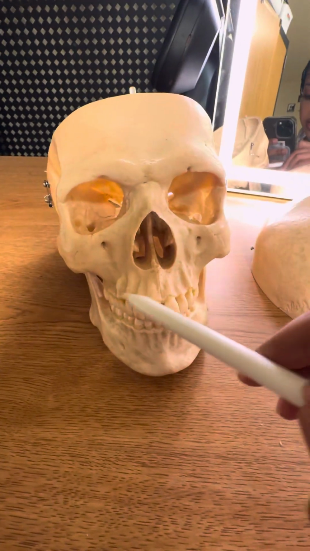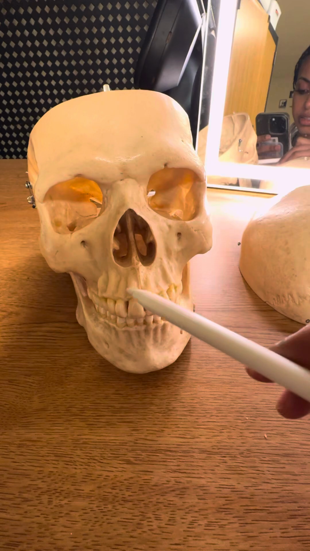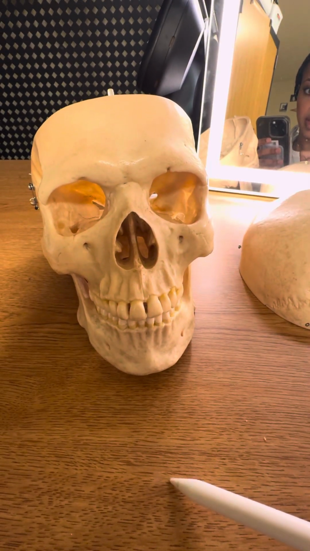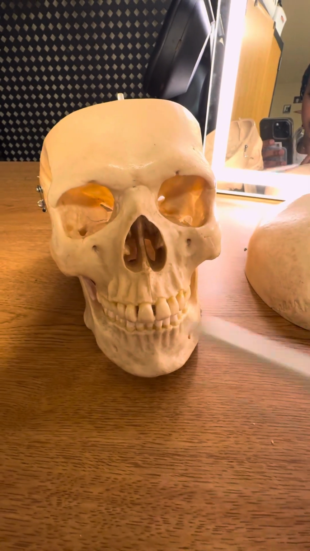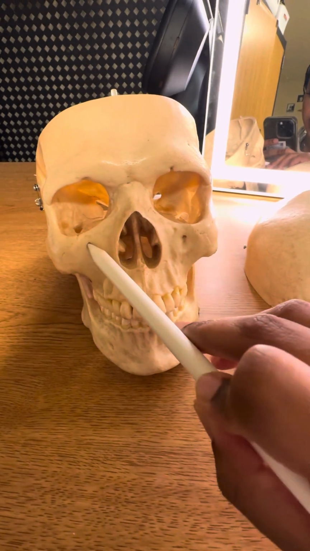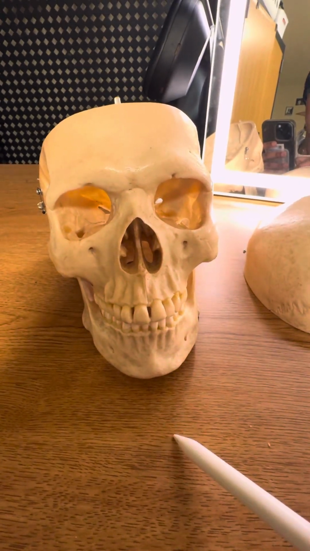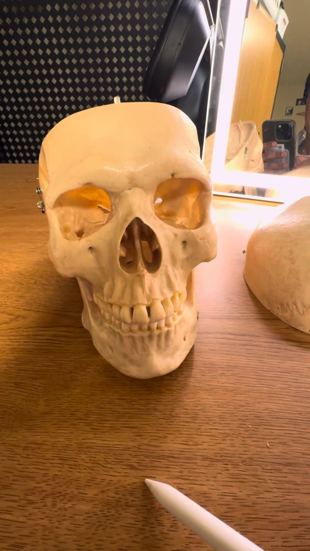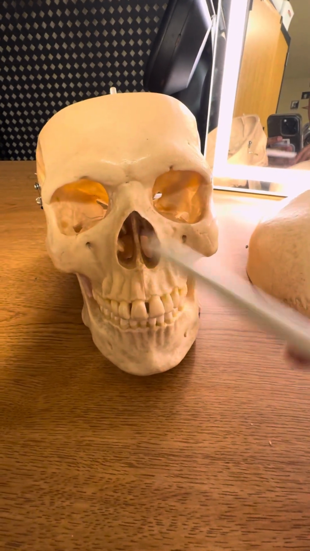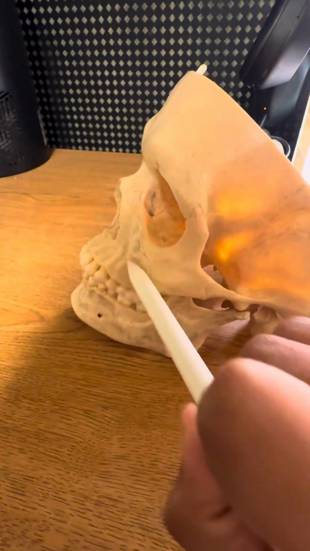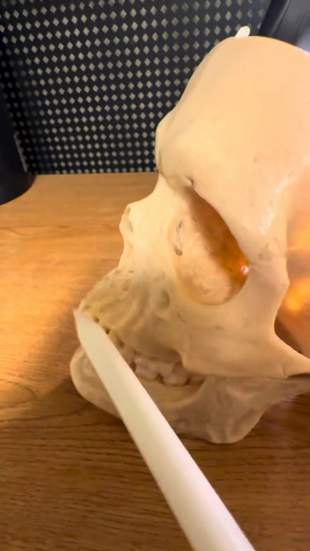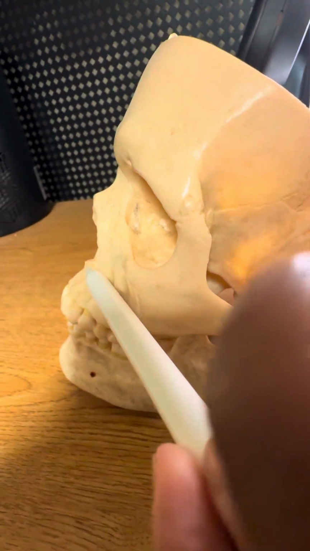And then it has alveolar processes, these things. And then it has infraorbital foramen, which is this. And then it has anterior nasal spine, which is this little spine thing. See how it juts out right there?